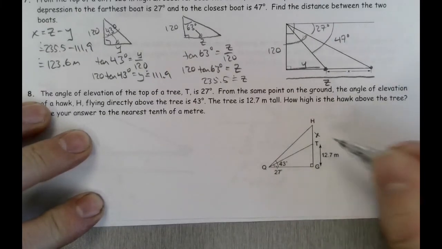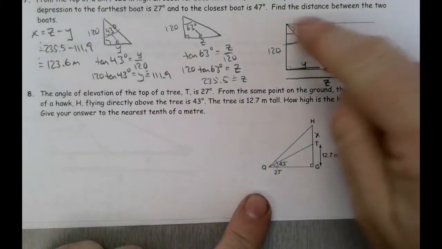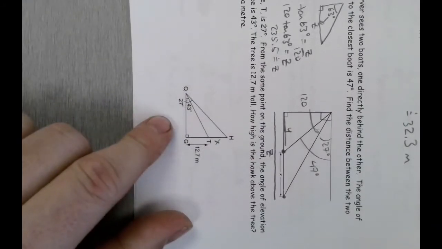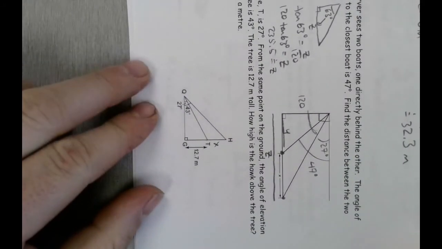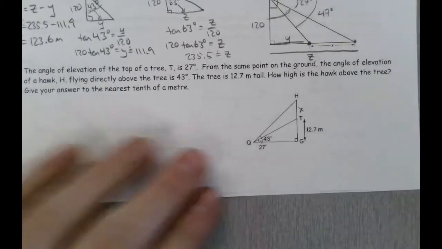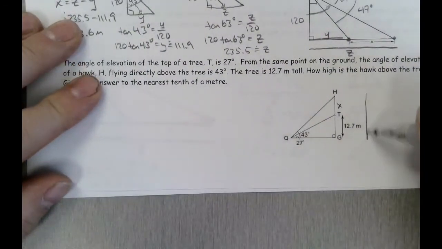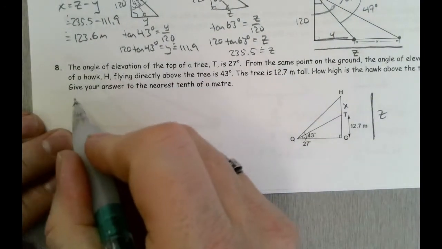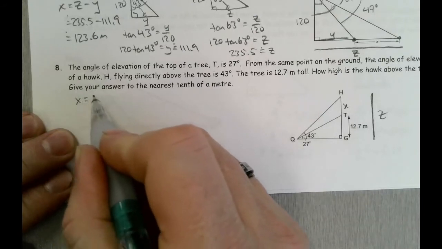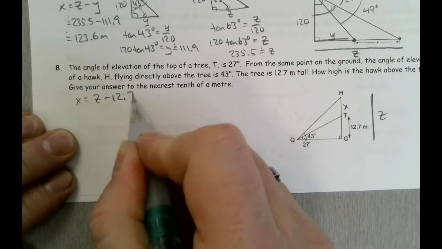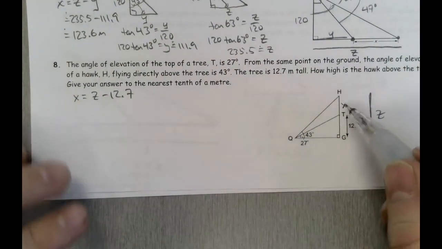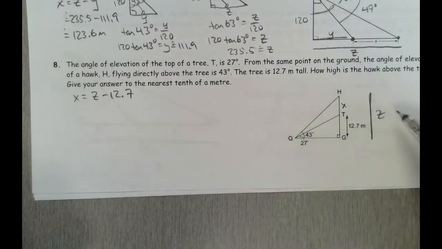We'll call that x. Now, if you look at the picture from the question above and look at this one right here, what I'm going to do is rotate the picture that I'm looking at right now and notice that it really is quite similar. It's the same question. So I'm going to approach it in basically the same way here. So I'm looking for z, and I've got my x there. So the height that I'm looking for, x, is going to be z minus the 12.7. So what I've got to do is figure out what the z is, what the whole distance is.